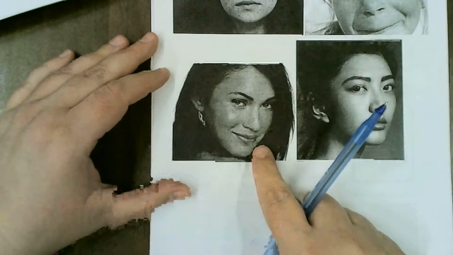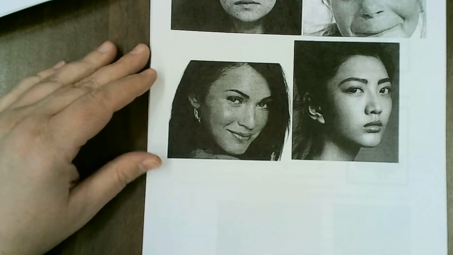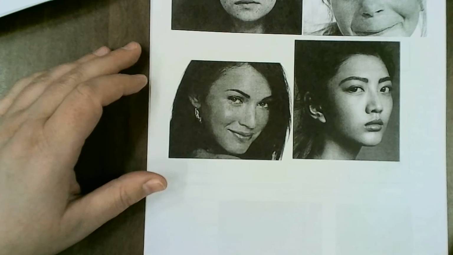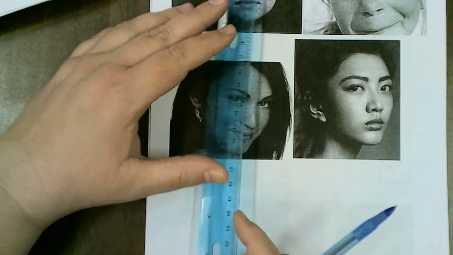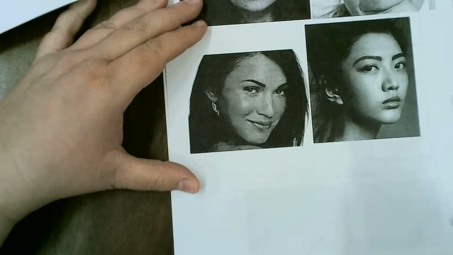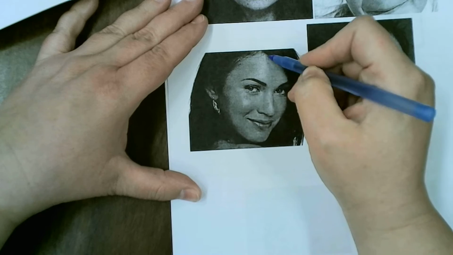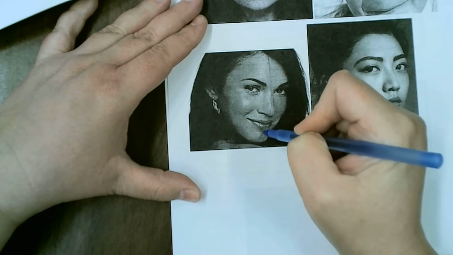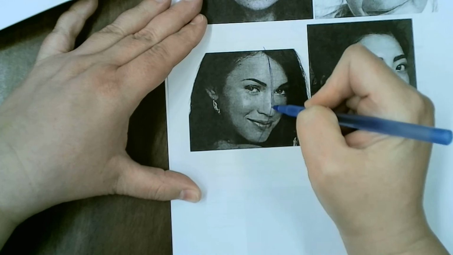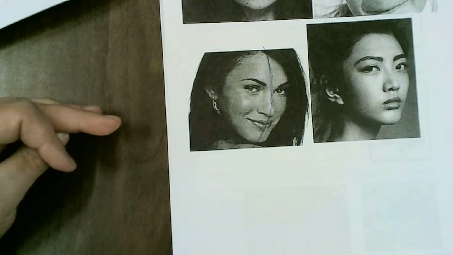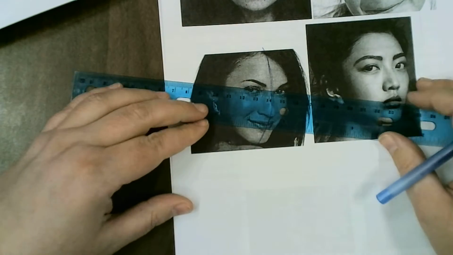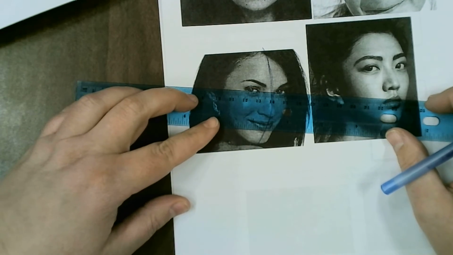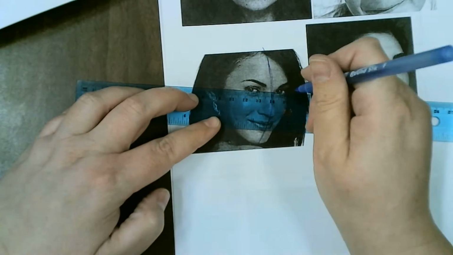All right, so I'm going to do this one with you guys, and we're still going to do the 3, except for her central axis is now curved because her head is tilted down slightly, and it's a 3/4 view where you can't see both sides of the face entirely. All right, so I'm going to go outside corner to outside corner.